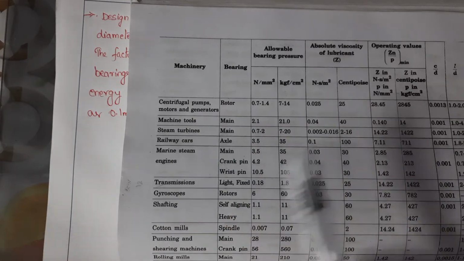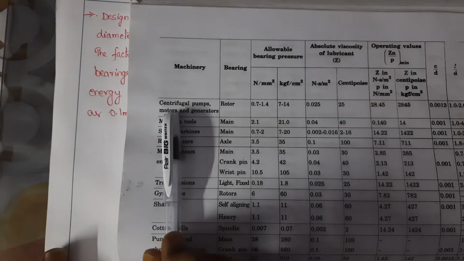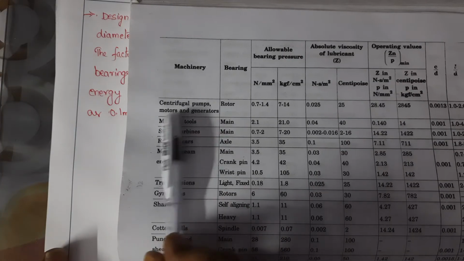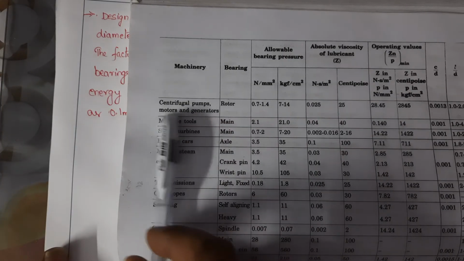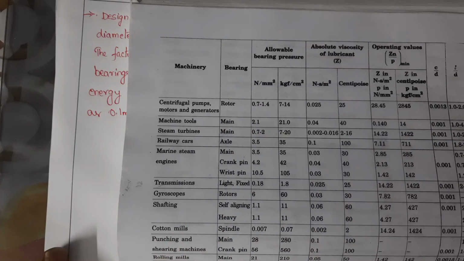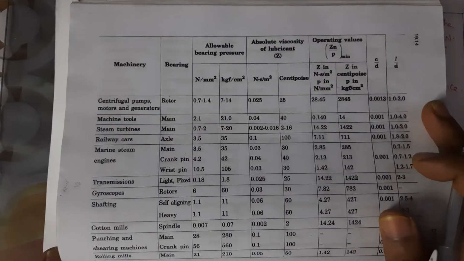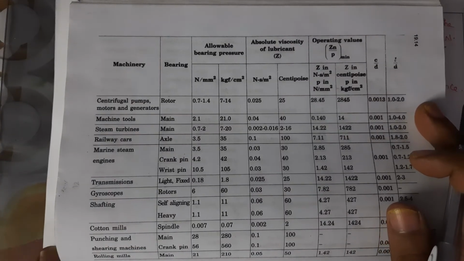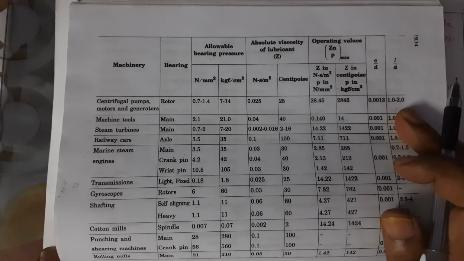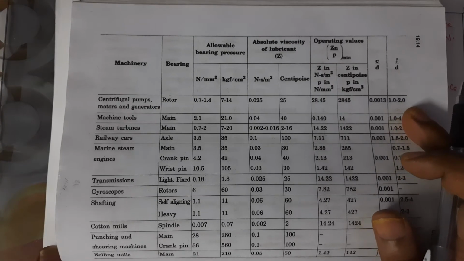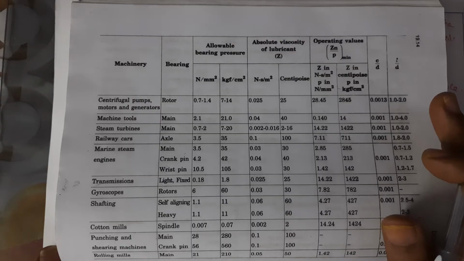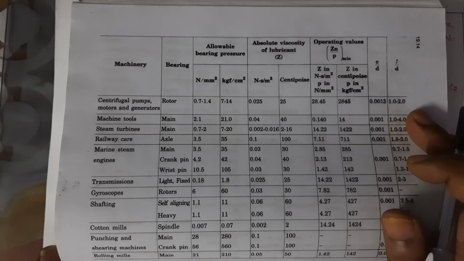Here in the question he has asked us to design the bearing for a centrifugal pump. So for the centrifugal pump, we will take the L by D ratio, which is between 1.0 to 2.0. You can take any value between 1.0 to 2.0.